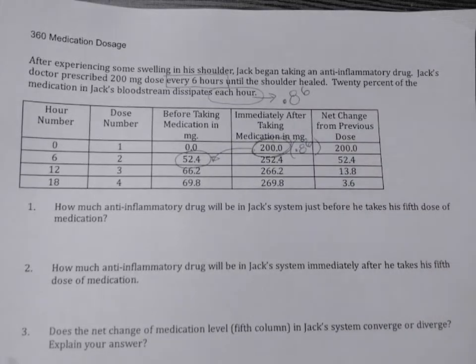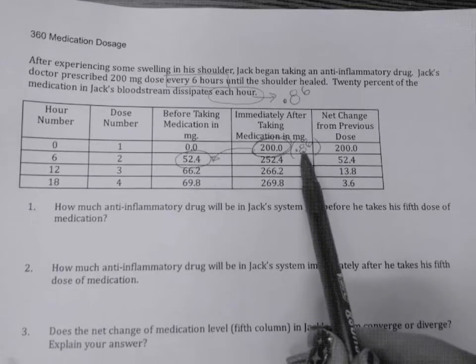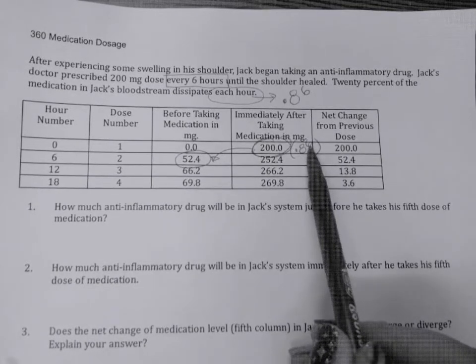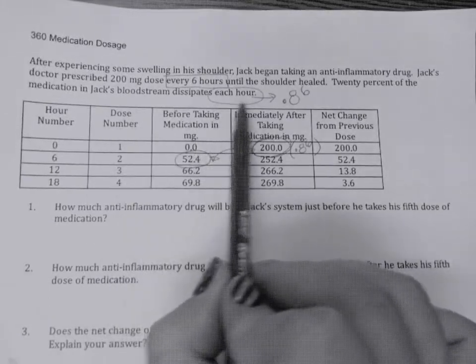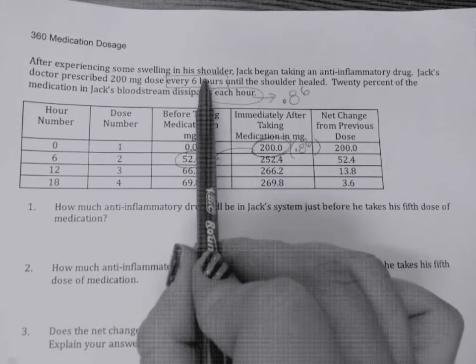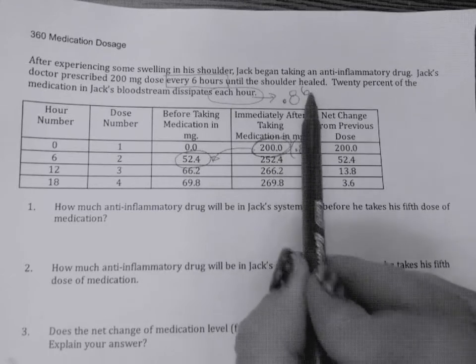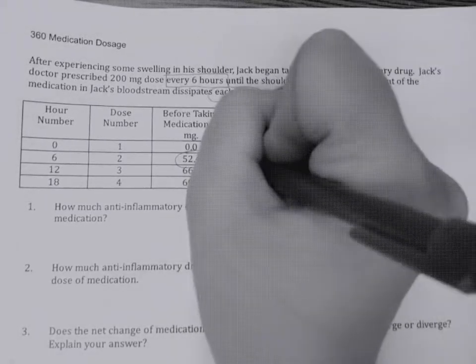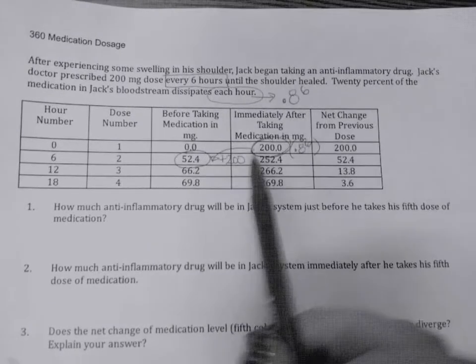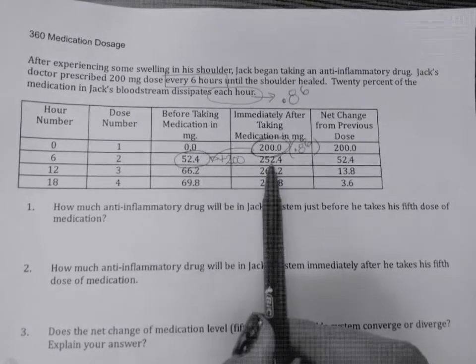I wouldn't expect you to know how to do that step on your own. That's why we're doing this together as a different type of application that you haven't done before. But the 0.8 to the 6th is coming from 20% dissipating each hour, and it's been 6 hours. So then what happens? He takes 200 more milligrams. So 52 plus 200 is 252.